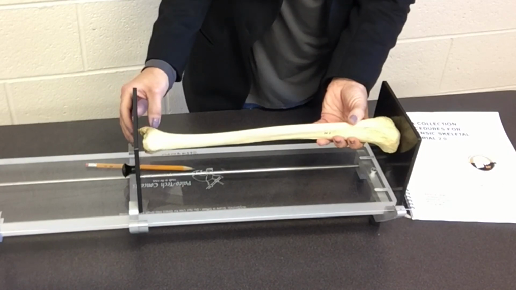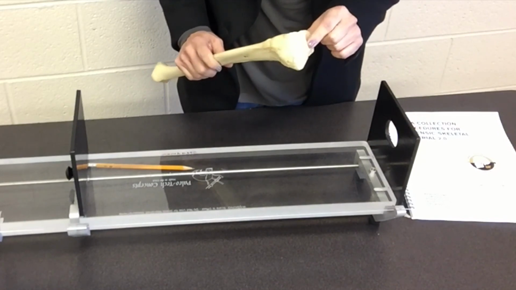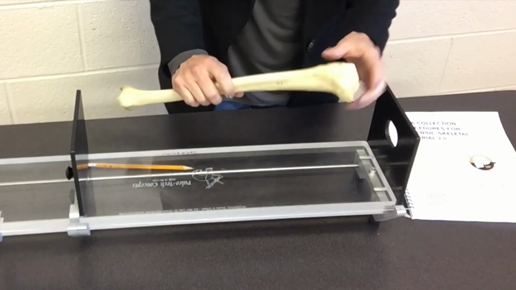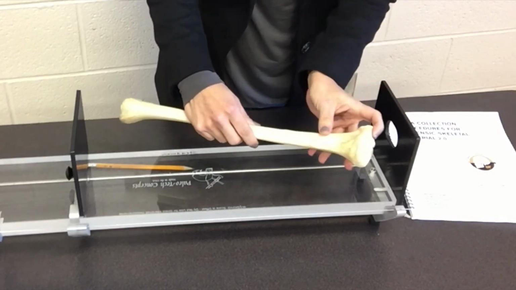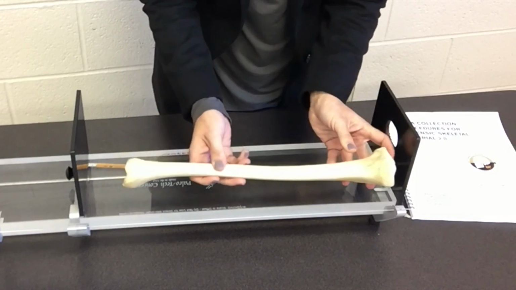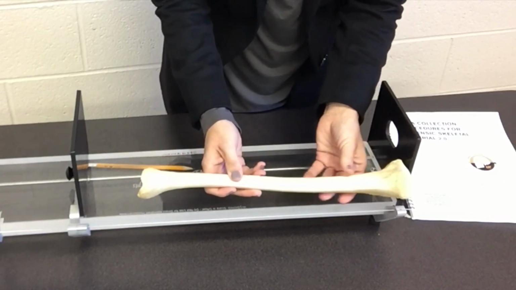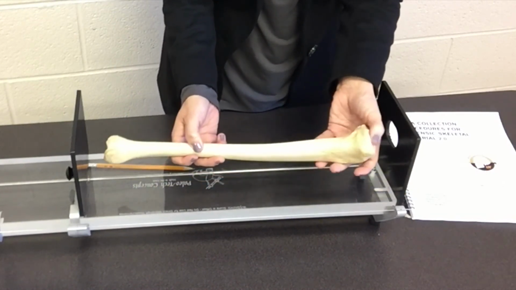Now, if your board doesn't have a hole into which you can place the intercondylar eminences, then you're going to want to measure from the lateral condyle to the medial malleolus, keeping the tibia as parallel to the long axis of the osteometric board as possible.